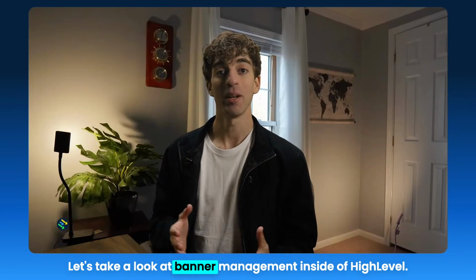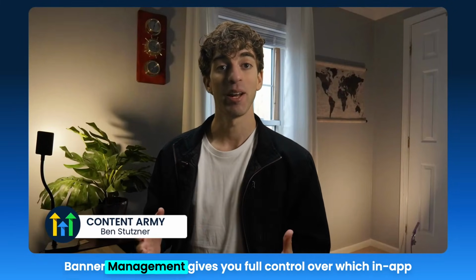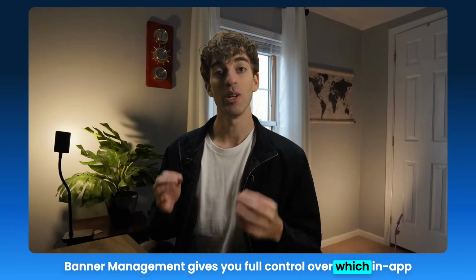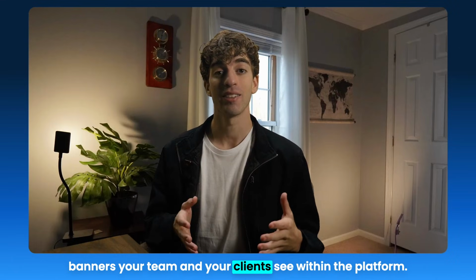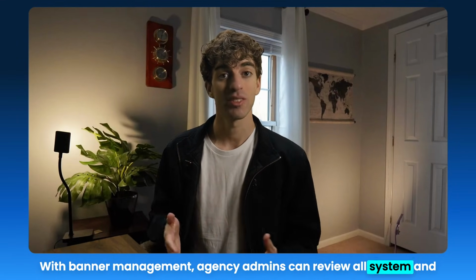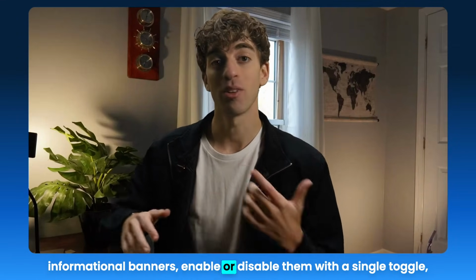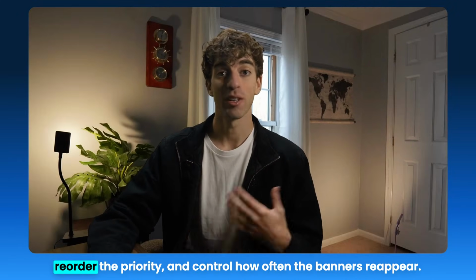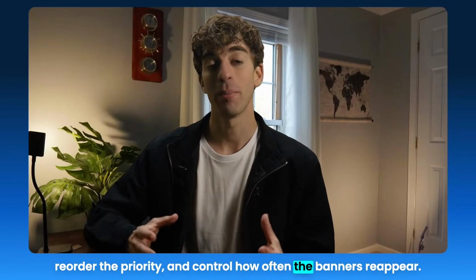Let's take a look at banner management inside of HighLevel. Banner management gives you full control over which in-app banners your team and your clients see within the platform. With banner management, agency admins can review all system and informational banners, enable or disable them with a single toggle, reorder the priority, and control how often the banners reappear.